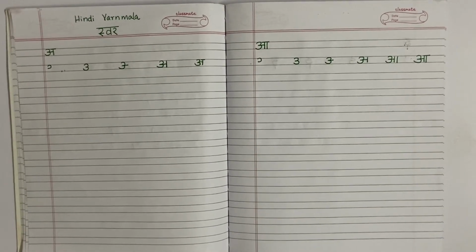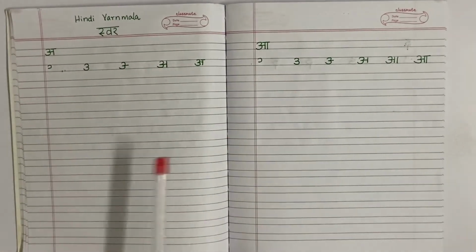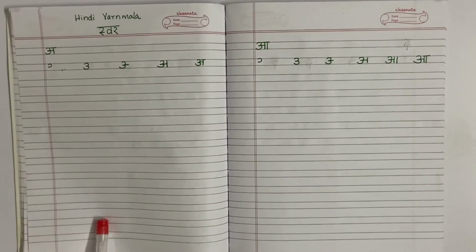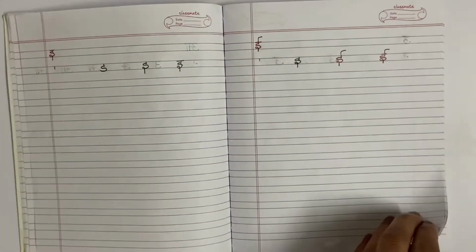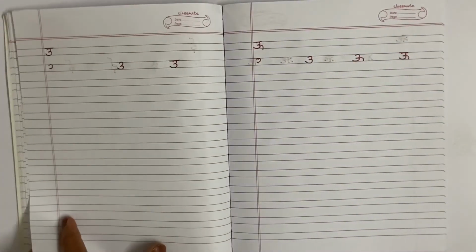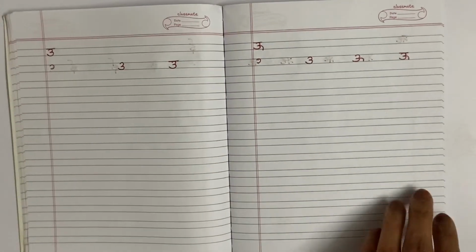Here I created this swar for him to practice writing. I have written step by step for a, so he just has to copy the same thing. He has to draw one picture for each swar and then write it. I created this for him to practice writing.